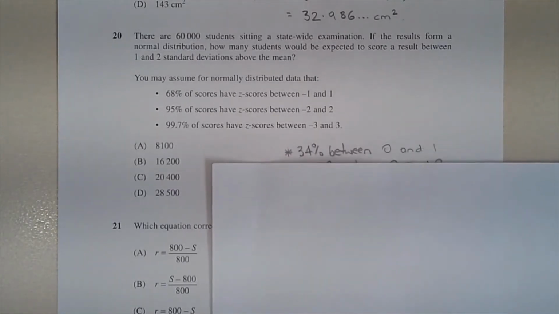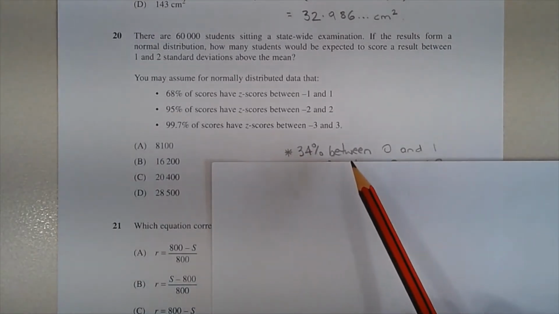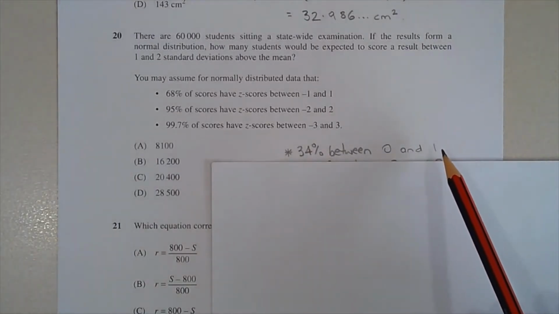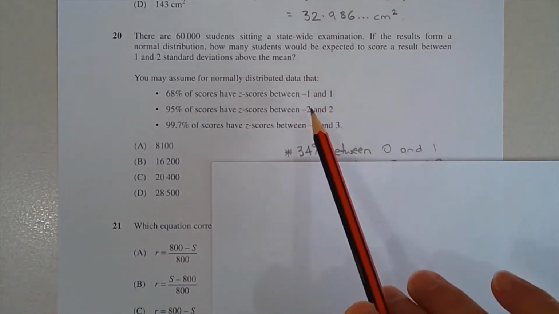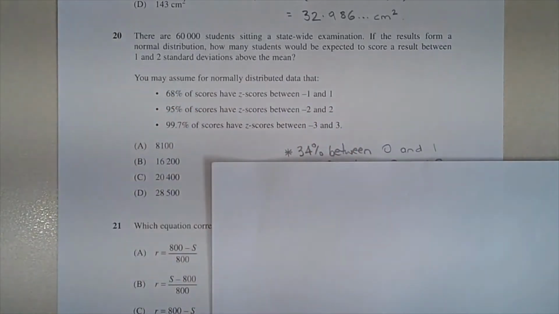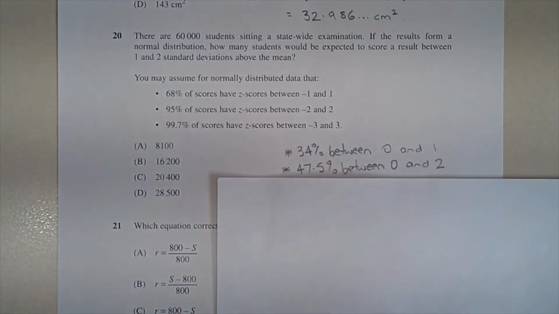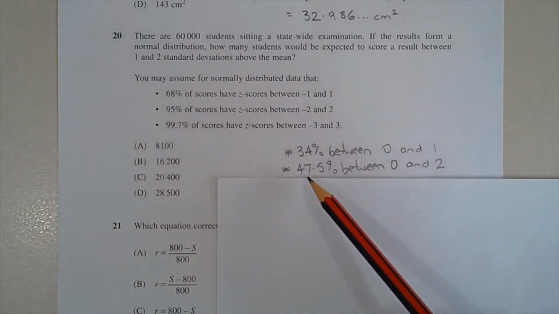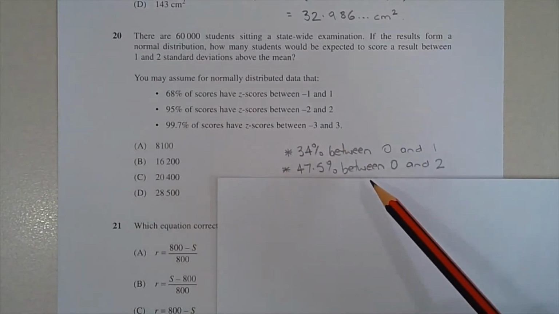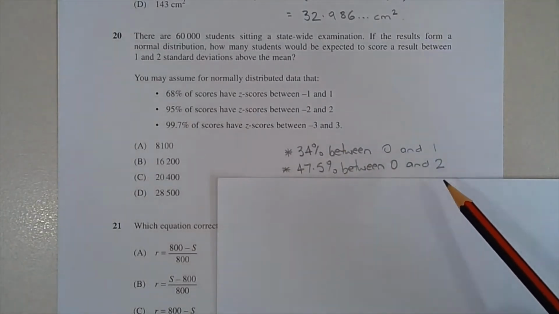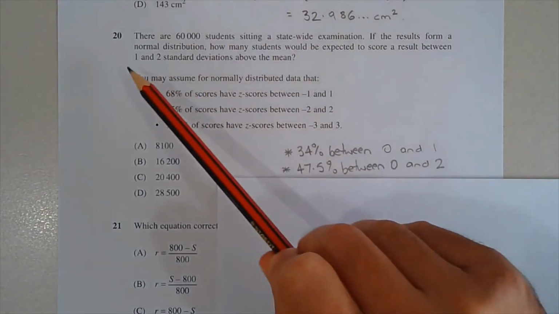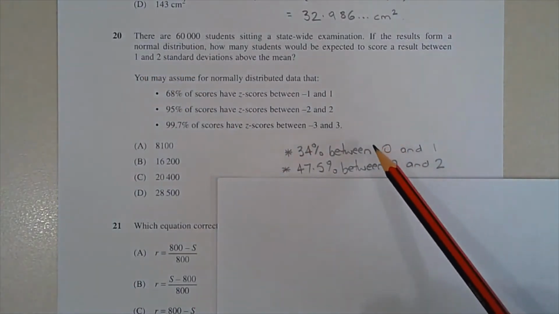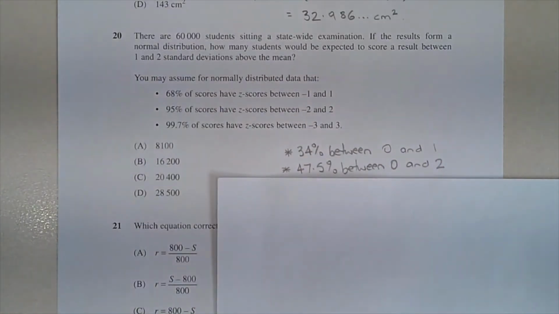Now, first thing to note is that 34% of scores lie between z-scores of 0 and 1. Since, of course, 68% lie between -1 and 1, so obviously I've halved that range there, which means I'll have to halve that percentage there as well. And also, half of 95%, which is 47.5% of scores, must lie between z-scores of 0 and 2. Now you can see probably what I'm about to do next. Of course, I'll need to subtract one from the other because we're interested in the number of scores between 1 and 2 standard deviations above the mean, not between 0 and 1 or between -1 and 1. So it's like working out a composite area.